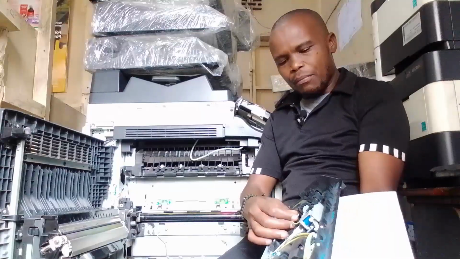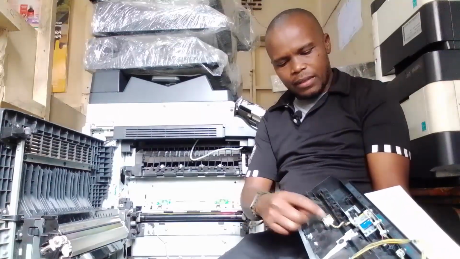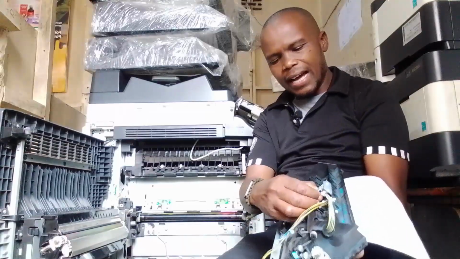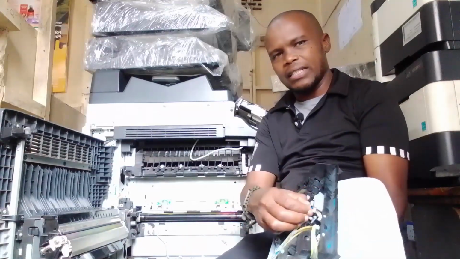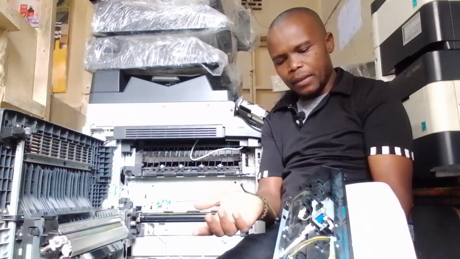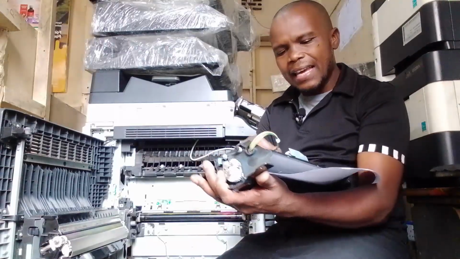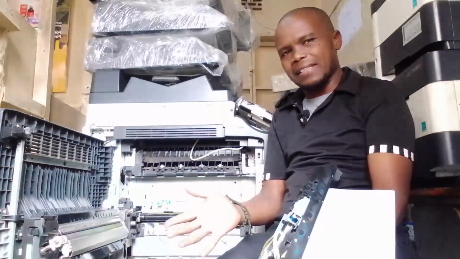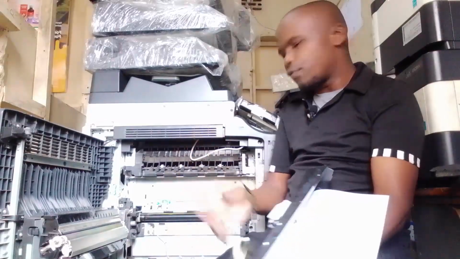Na kama hii, for example, this one, it has this one. This is a board for the registration unit. It has also the solenoid. This is the solenoid. Solenoid helps in opening and closing the sensors that are used to move the paper.